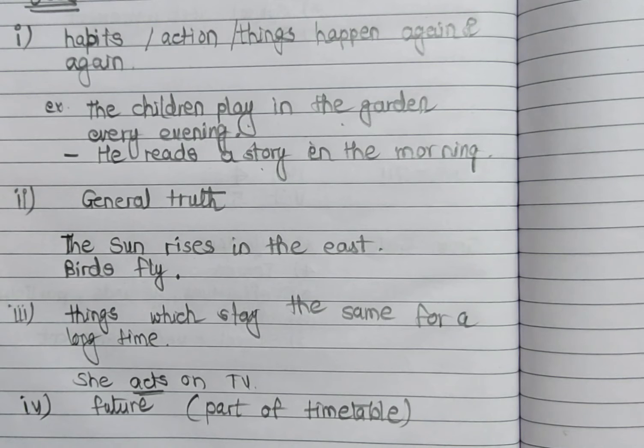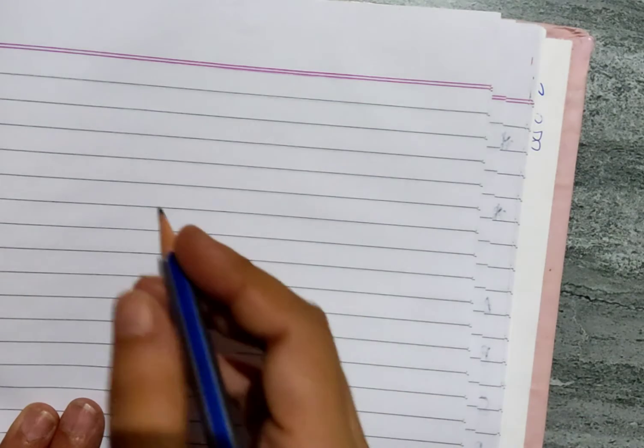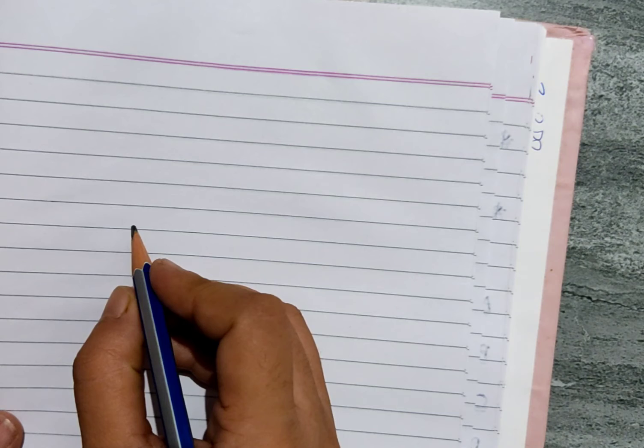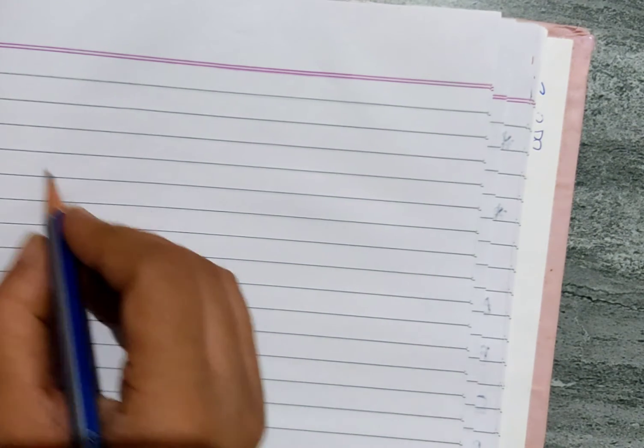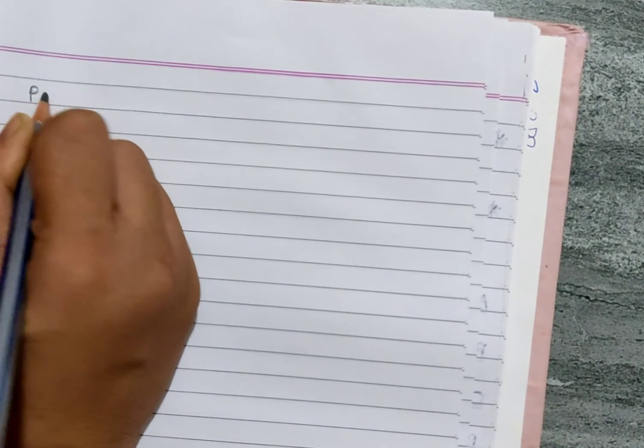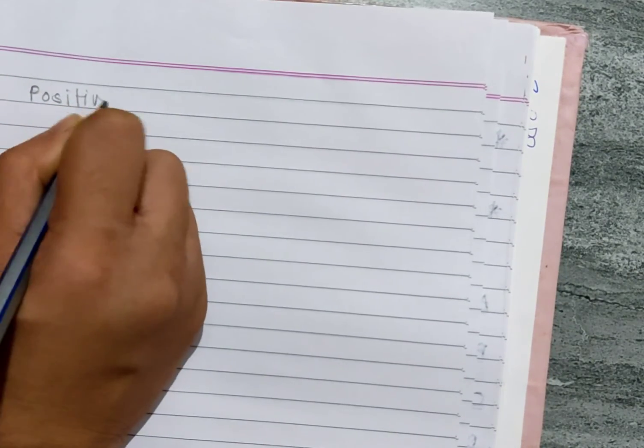Clear, everybody? So these four are the uses of simple present tense. Now here we will see how to write positive, negative, interrogative and short forms of simple present. So first of all, we'll see the positive sentence.